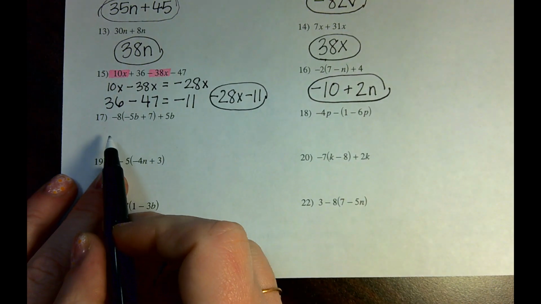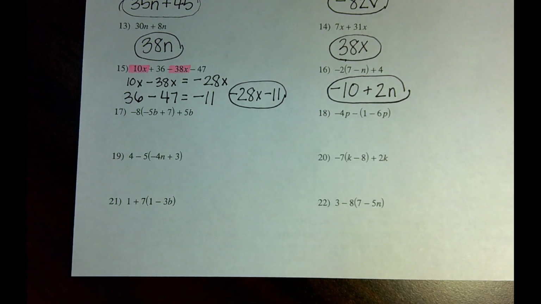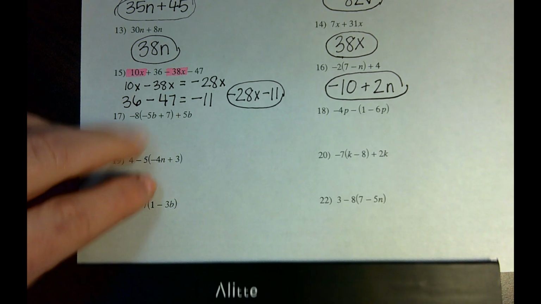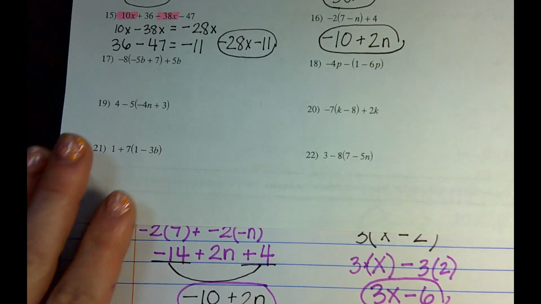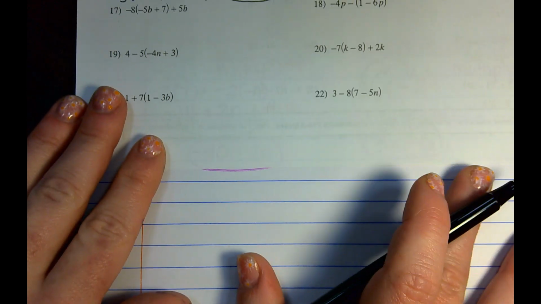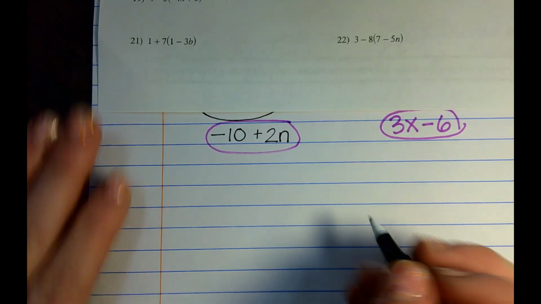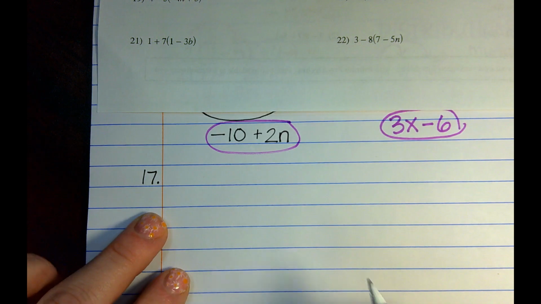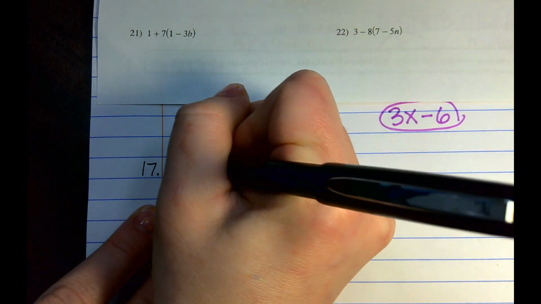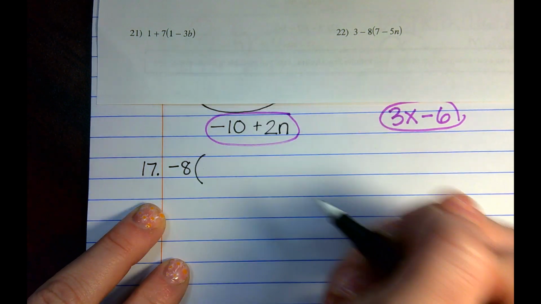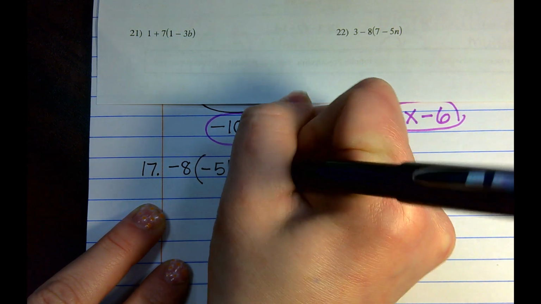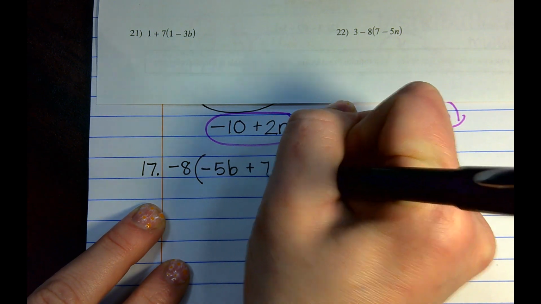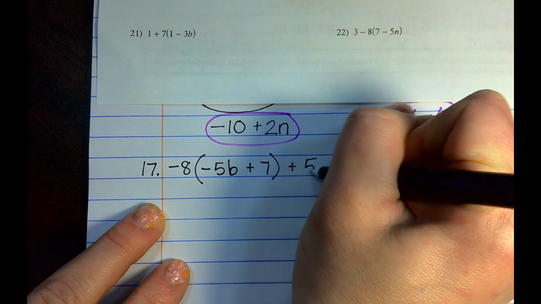Okay. Here's another tricky one. I think I might show my work on my note paper because there's not a lot of room on here. Yeah, that's 45b plus 5b, 56. Yeah, that's right. Let's work it out together. So I'm going to write on my notes number 17 because I'm running out of room on my page. 17 is negative 8 times negative 5b plus 7 plus 5b.